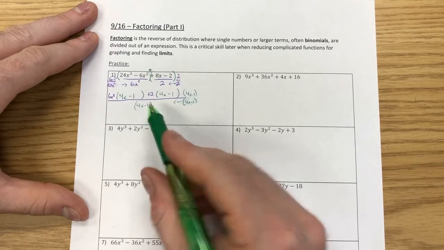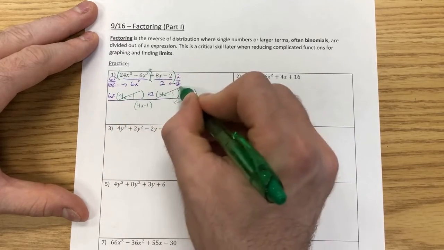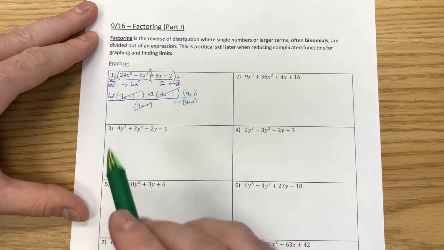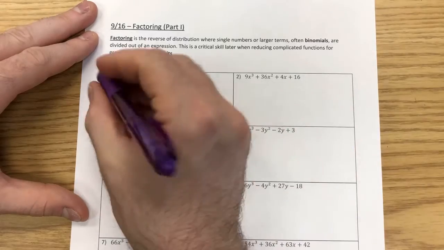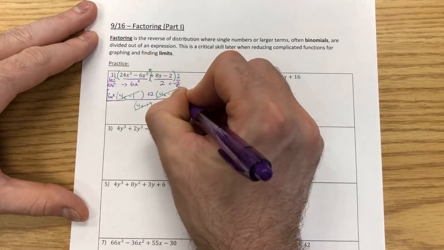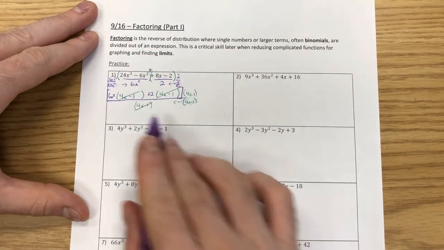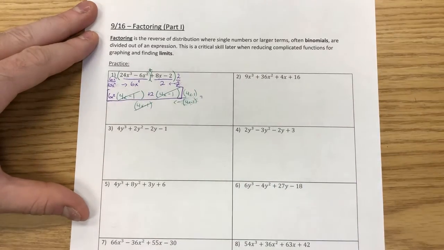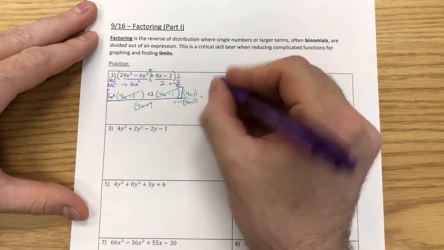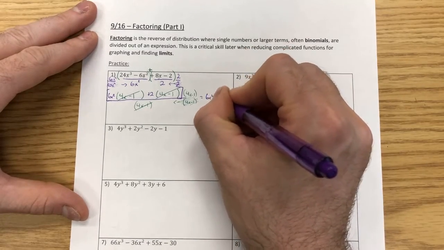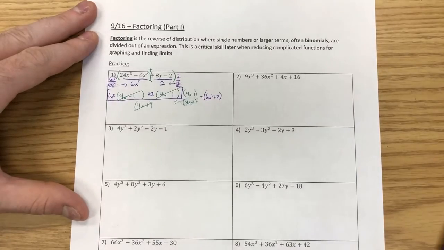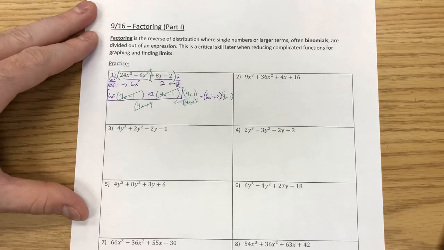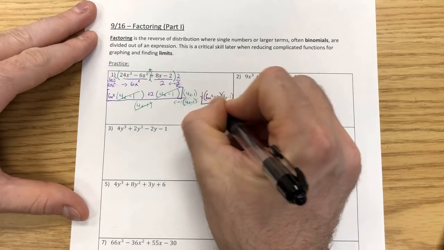I notice right here I have a 4x minus 1 up in both those terms, which means that cancels out. Now all that I'm left with is the original numerator of the fraction, which is a 6x squared plus 2. So in this case I have a 6x squared plus 2, and my second term is a 4x minus 1. And boom, there is my final answer.